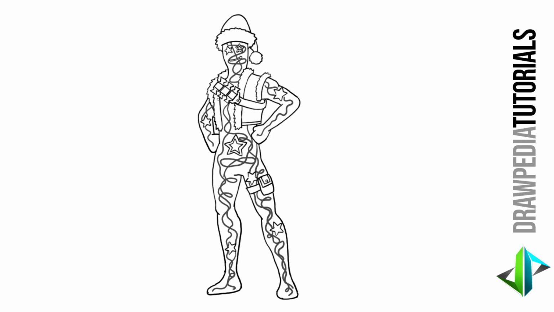And I'm gonna add some random small rectangular shape for the light bulb along the side of those strings.